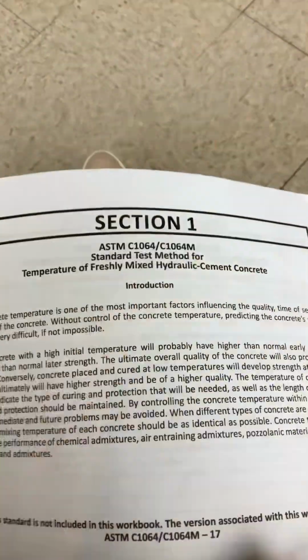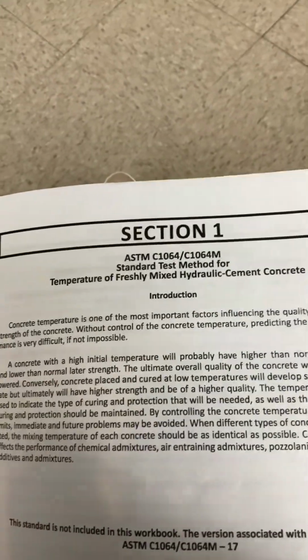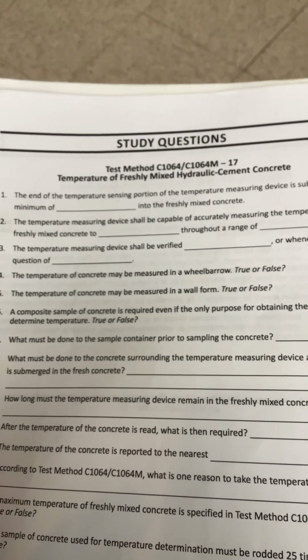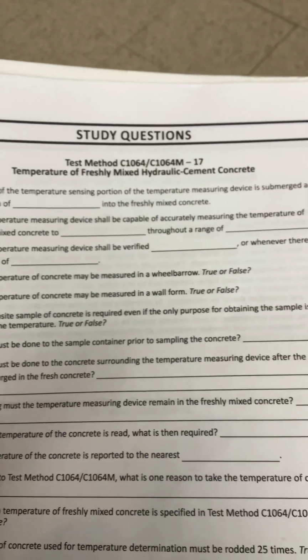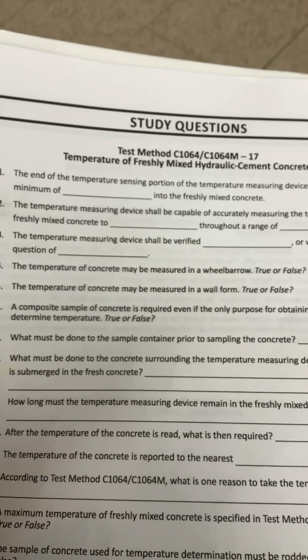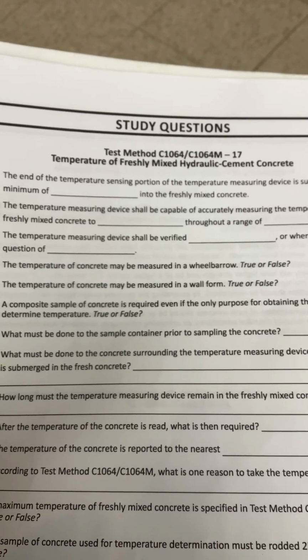Temperature of freshly mixed hydraulic cement concrete. The sensing portion of the temperature measuring device is submerged a minimum of 3 inches into the freshly mixed concrete.